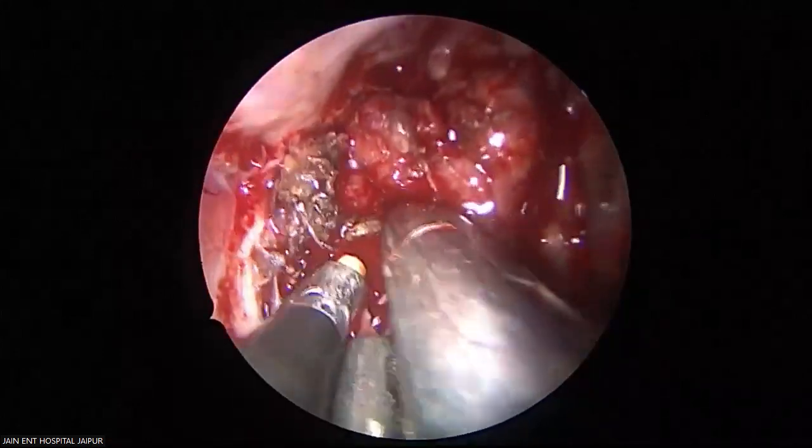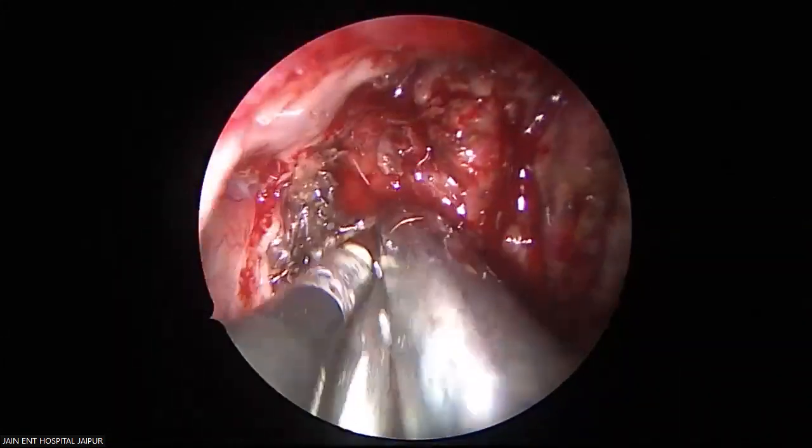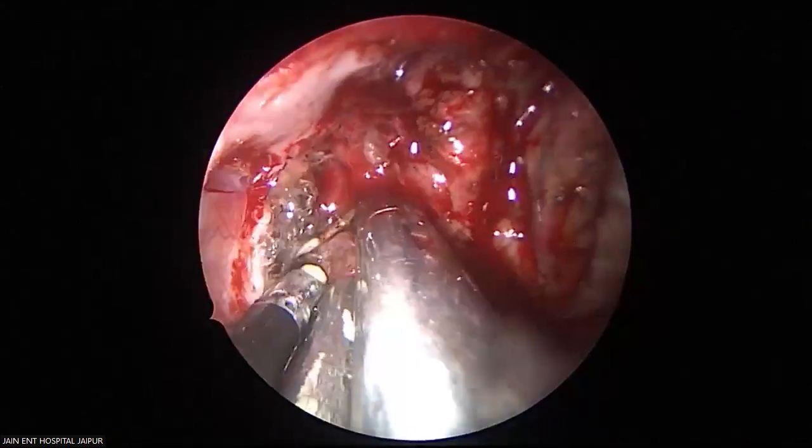Yeah, this is the vessel, one of the vessels.